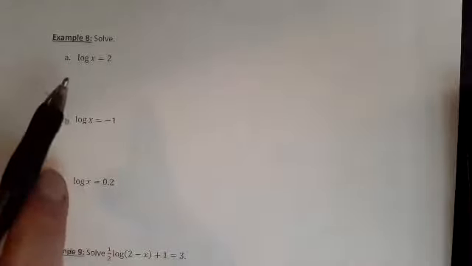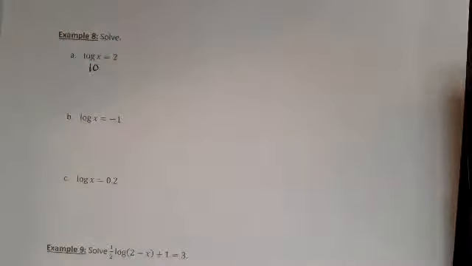So this is log of x equals 2. The first thing you might notice is our log terms are all by themselves in these first 3 problems. We did a few problems where we solved exponentials by taking a log. If we have a log, there are a few ways to do it. This is a log base 10. If you want to do your circle thing, you can.